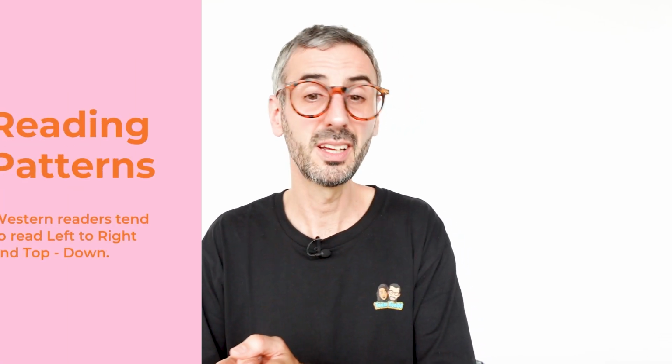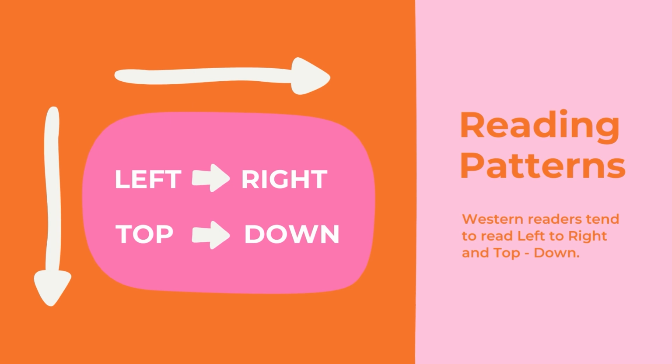And that is because Western readers, so people who speak languages like English or French or Spanish, the Western part of the world, tend to read in a specific pattern. And that pattern is left to right and top to down, okay? Now, this will be different in languages like Chinese or Hebrew or Arabic, because they have different reading patterns. Sometimes it's right to left, sometimes it's top to down. It depends. But for the Western world, the reading pattern is left to right and top to down.